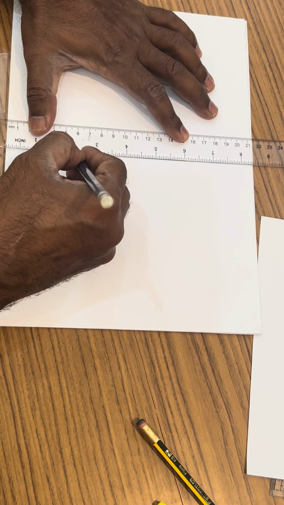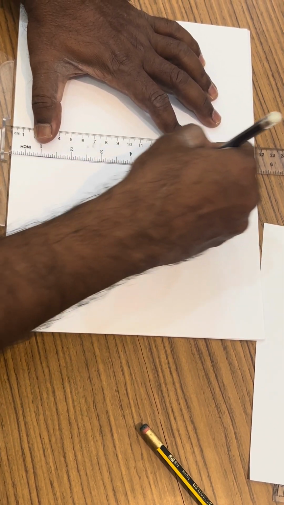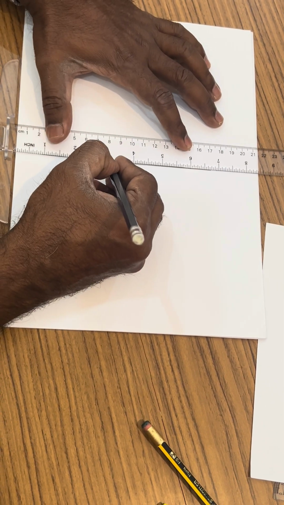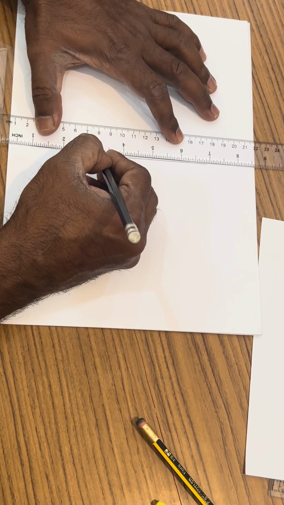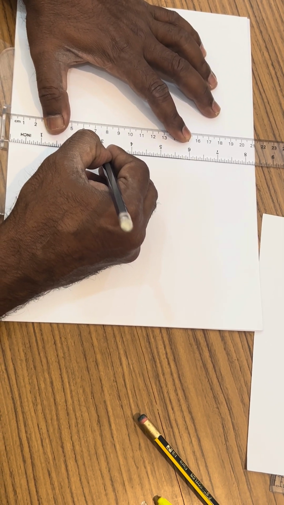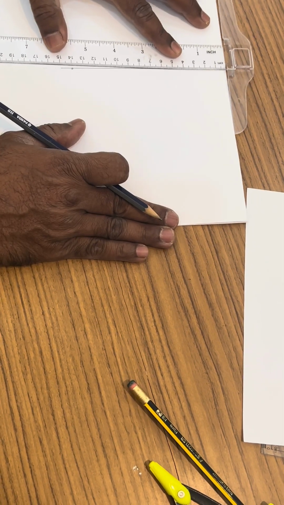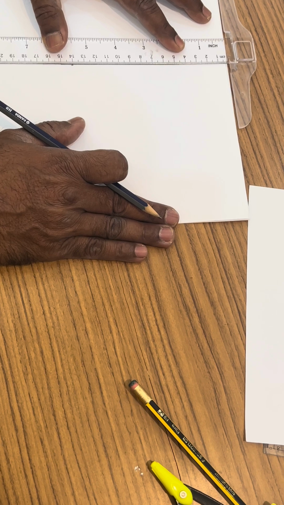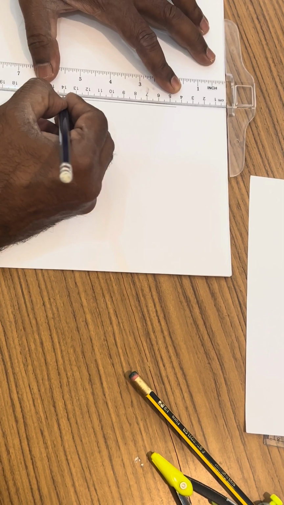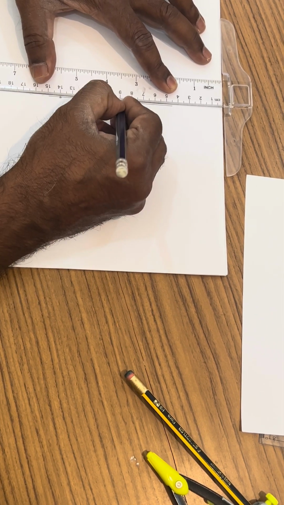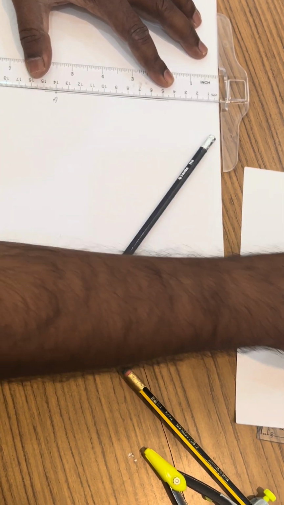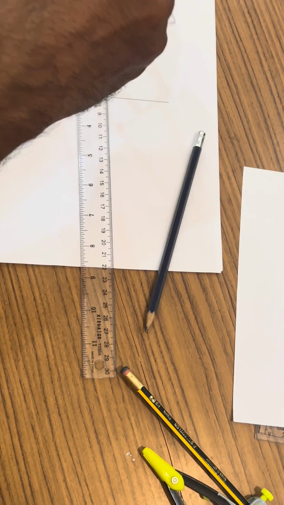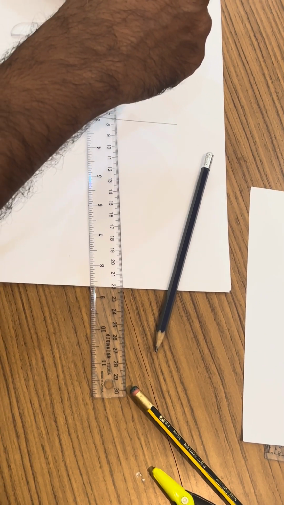Okay, this is constructing a square of 5 centimeter.